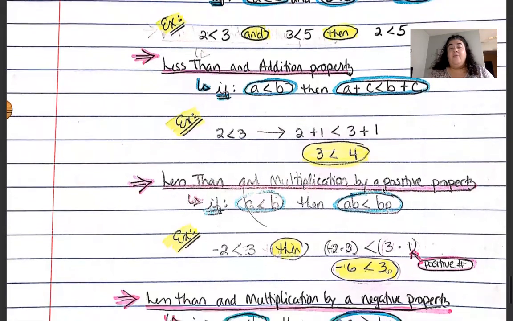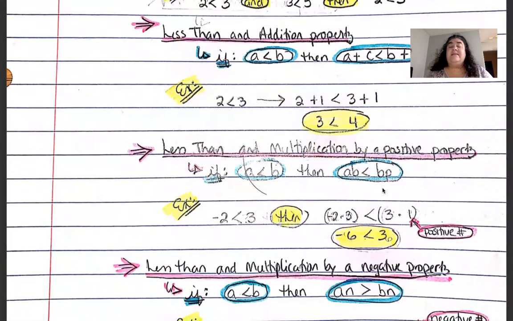Okay, now, we also have what's called the less than and multiplication by a positive property, okay? What that means is, if we have, for example, we're comparing a -2 to a +3, right? Because -2, and again, I really like that number line way of thinking about it, -2 is way further to the left on the number line than the 3, so I know -2 is less than 3, right?